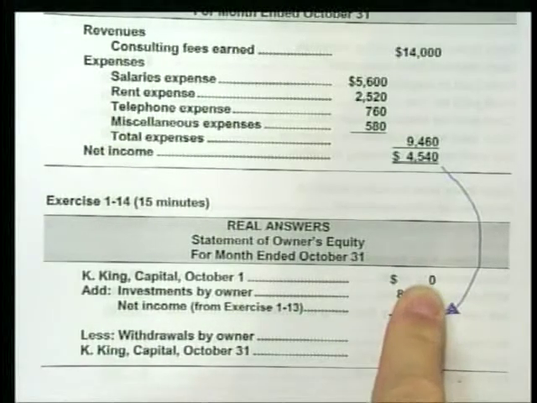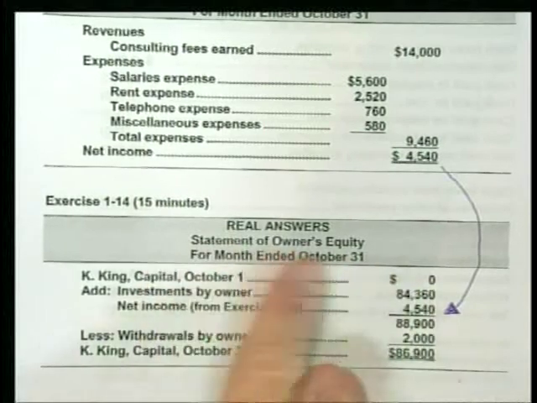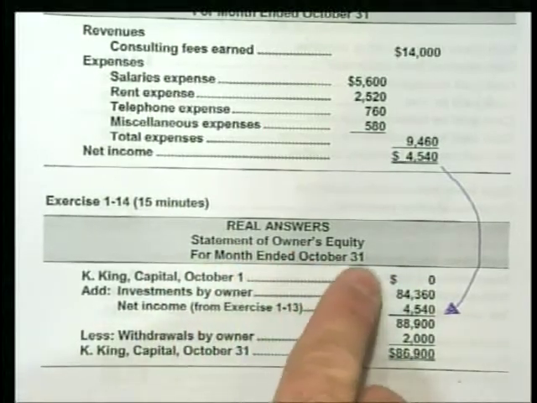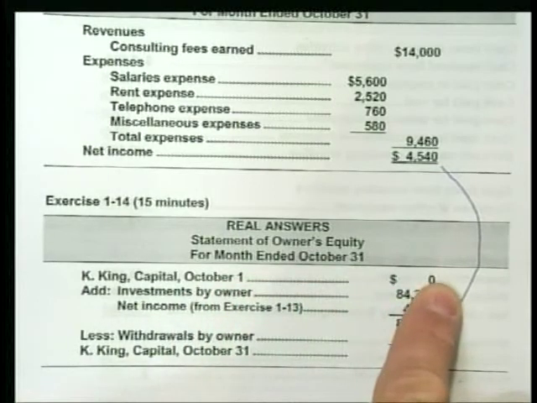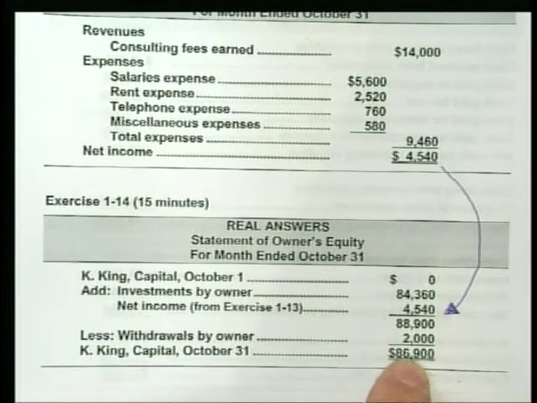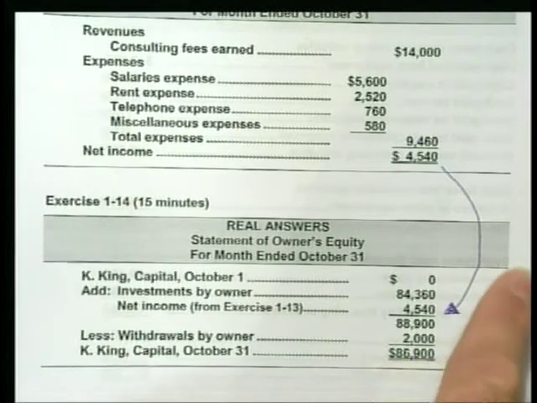As a matter of fact, when we do a statement of equity for the month ended November 30th next month, what do you think the beginning balance of capital is going to be? It's going to be $86,900. That will be the beginning balance of capital. Does that make sense?